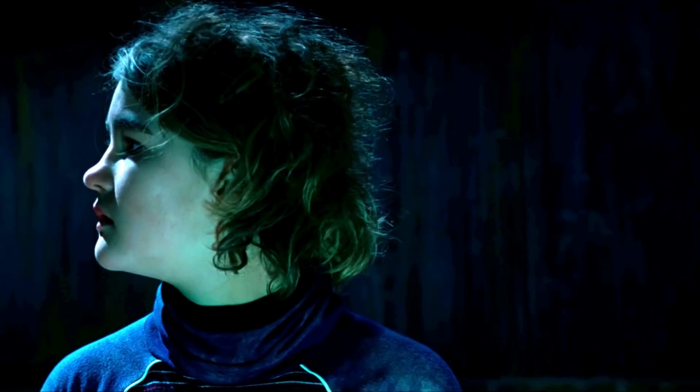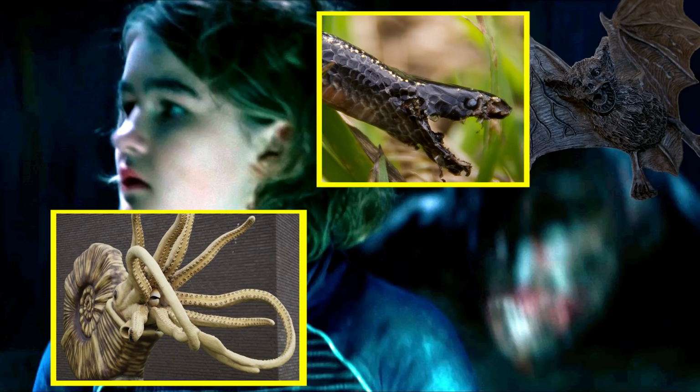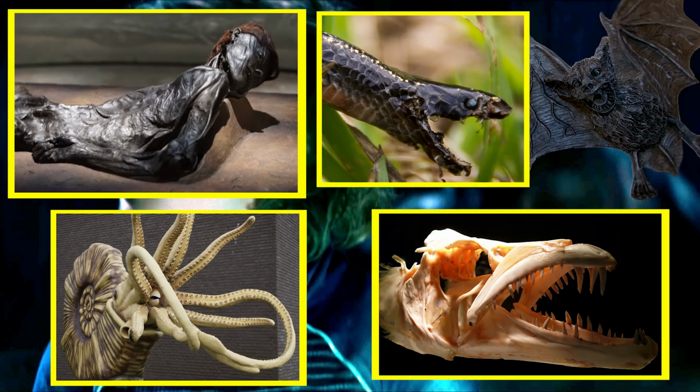For the final design of the aliens though, the filmmakers looked to real life for inspiration, including a sea creature with very poor eyesight called the Nautilus, bats, snakes, prehistoric fish and even bog bodies, which are human corpses mummified in peat.